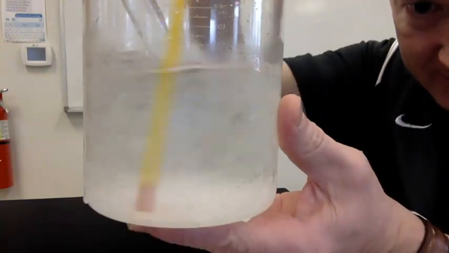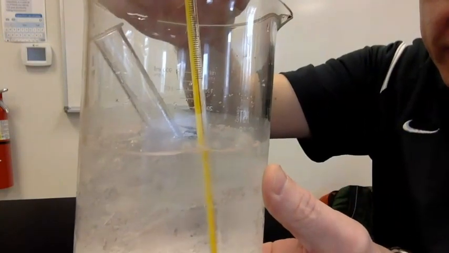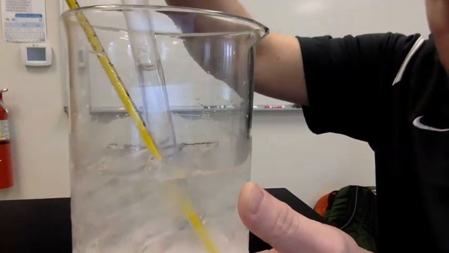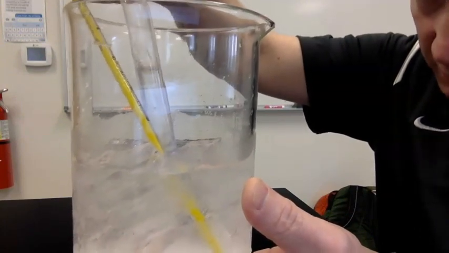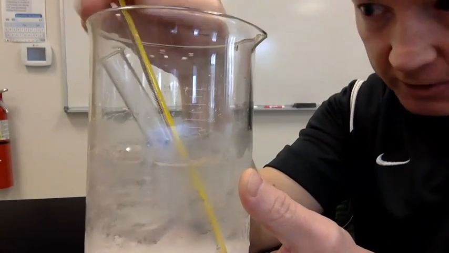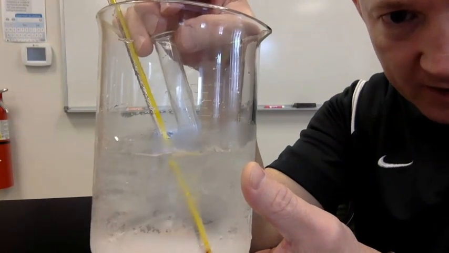And yet, I still have liquid. Now to prove it, I've got another test tube of distilled water right here, and it's frozen. It's frozen solid. So what's the difference between this water and this water? Let's find out.